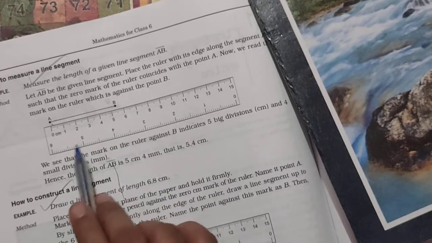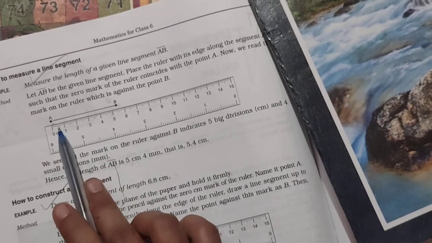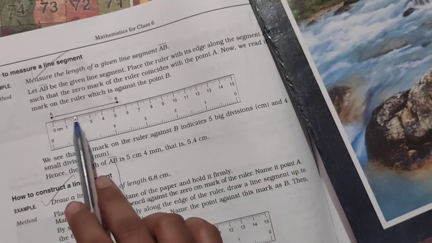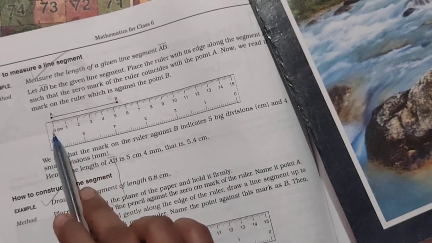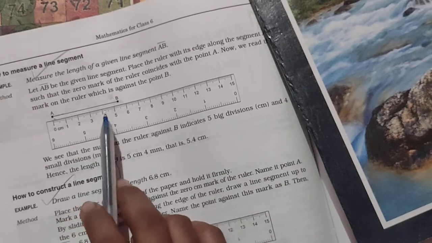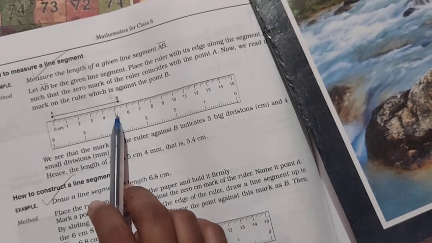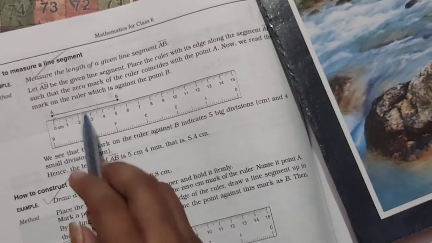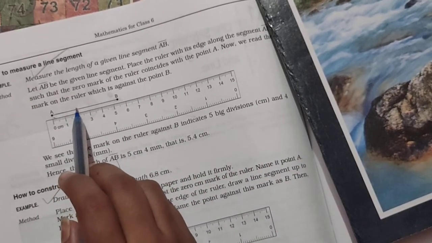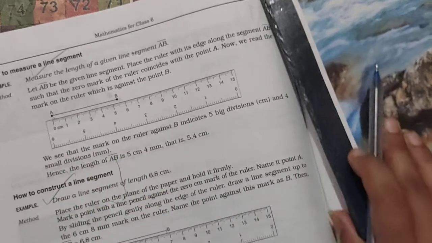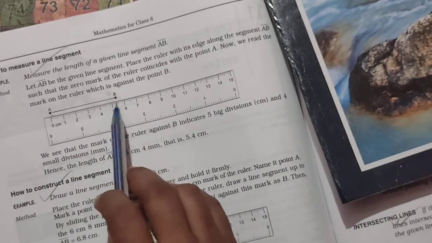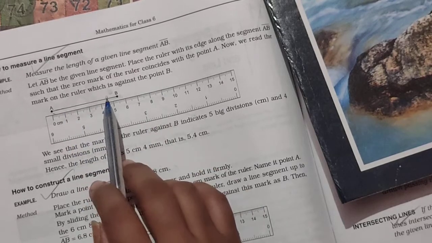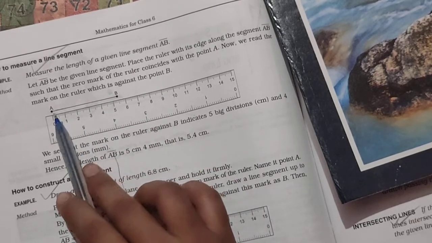First of all, you can see the ruler has two edges. This is the first edge, this is the second edge, and this is the edge of centimeter. 0, 1, 2, 3, 4. This is the edge of centimeter. You know that, in class 5. So you have to take a line segment first of all, and now you have to place the ruler with its edge along the segment AB.